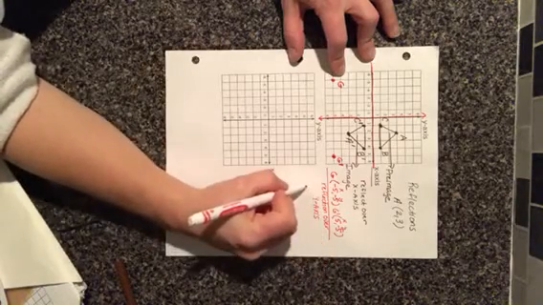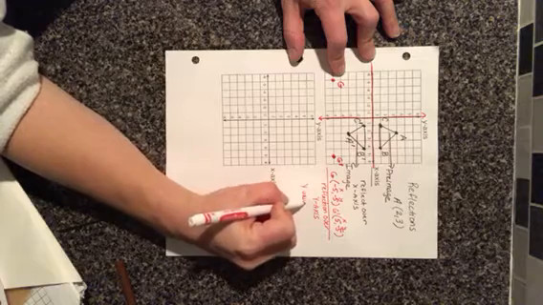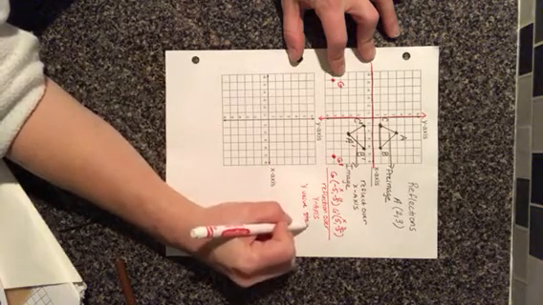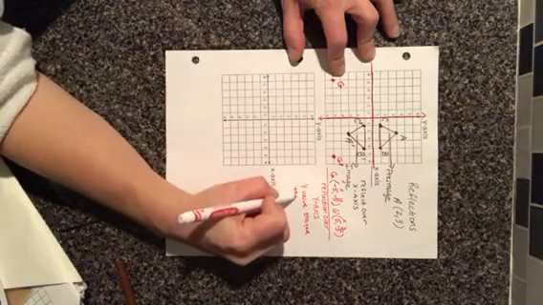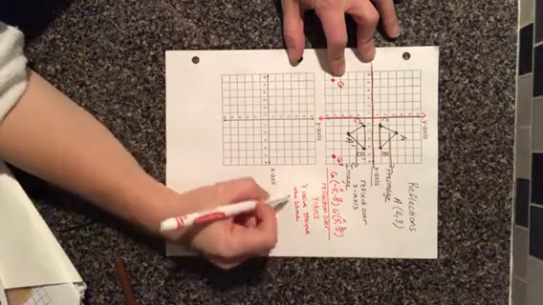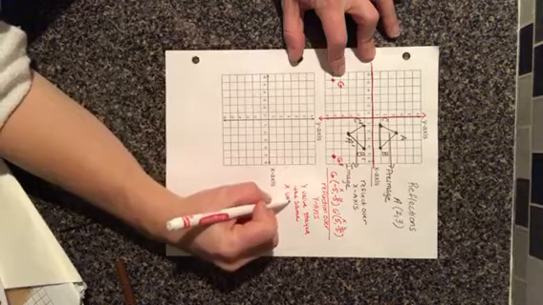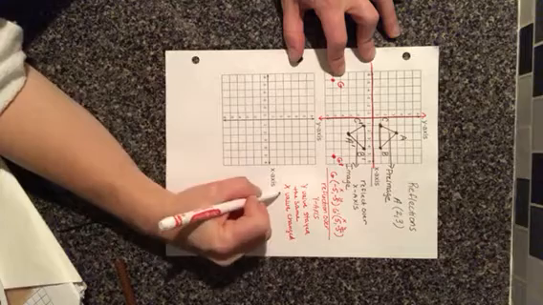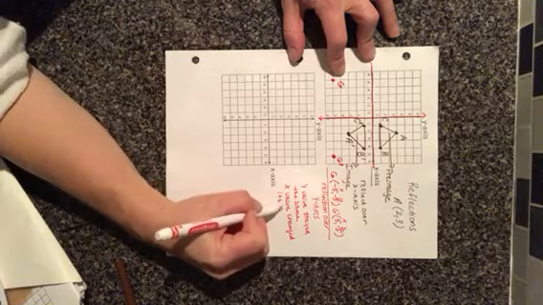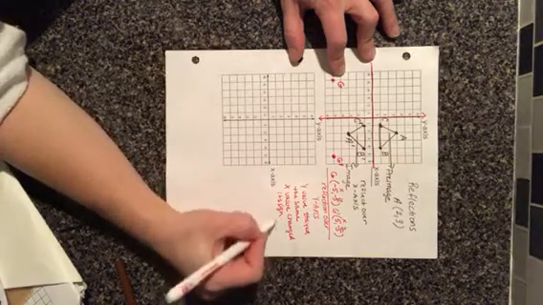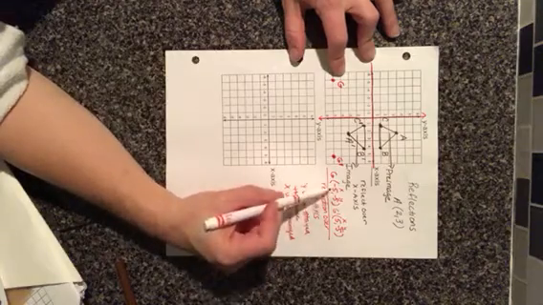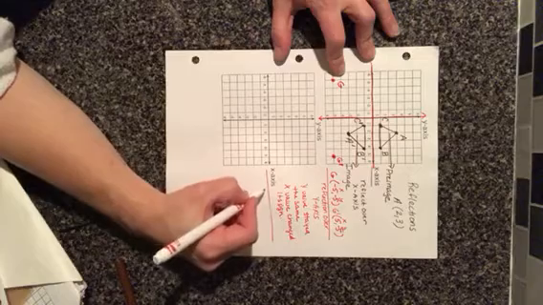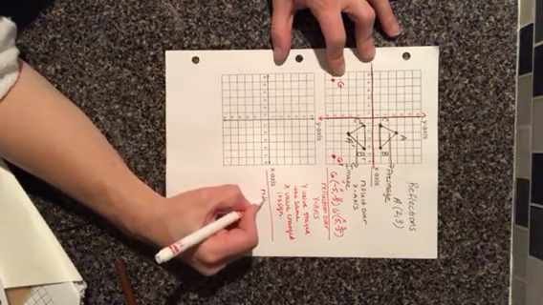And we notice that the y value stayed the same, and the x value changed its sign. Okay, so it was originally negative and then it was positive. So let's see if that's what happens when we reflect over the x-axis.